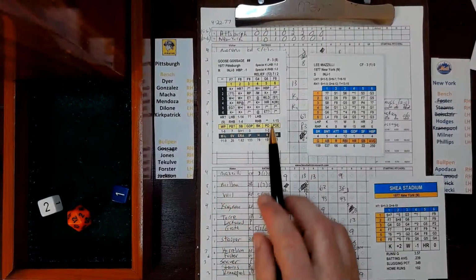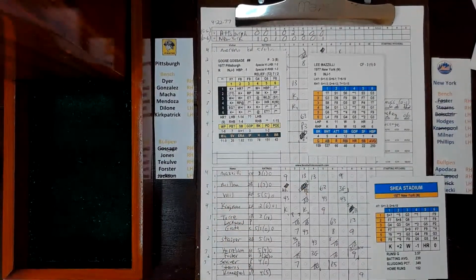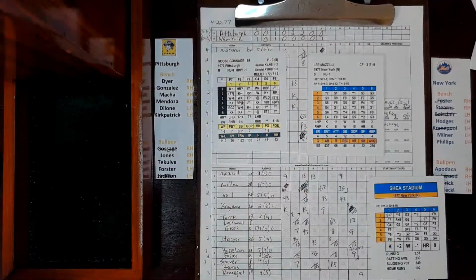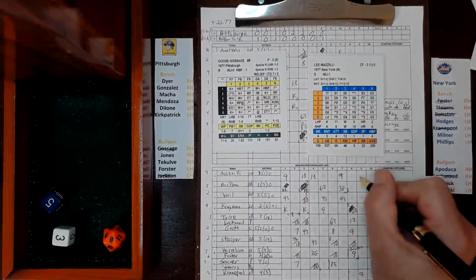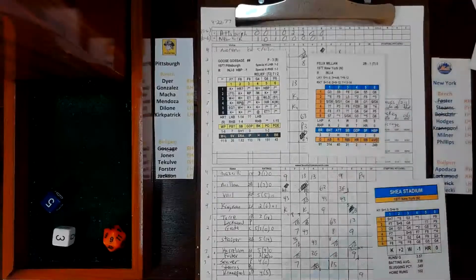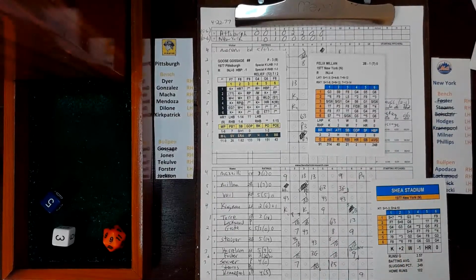1-2, pitcher result. Blank versus a lefty. 5-3, and that's a pop out to second base. Stennett is right there, 2 down for Mian.